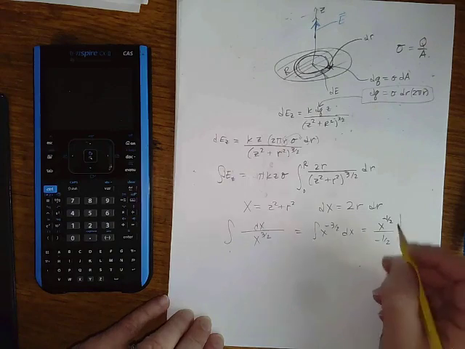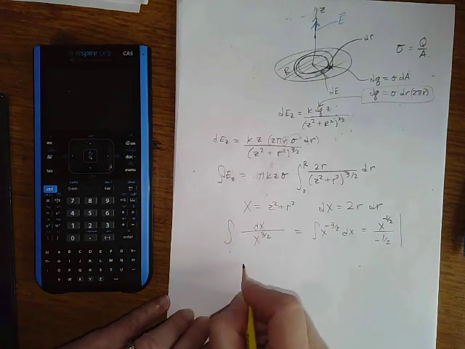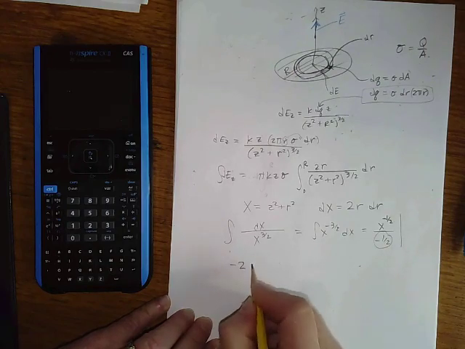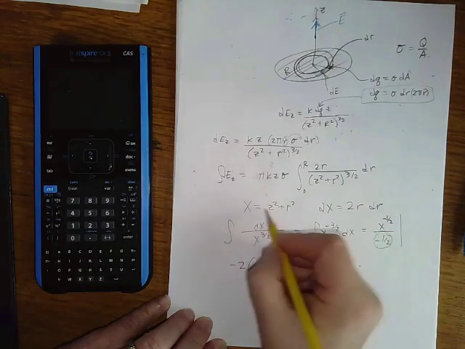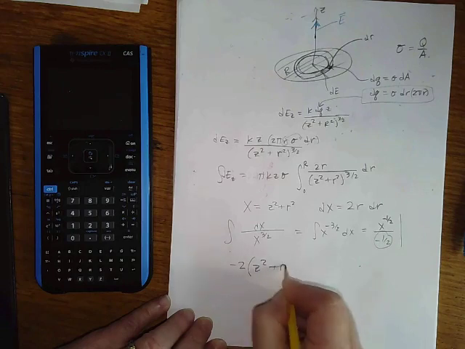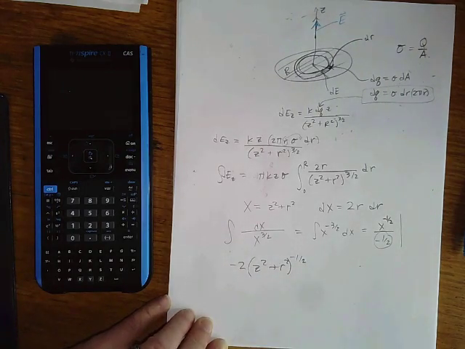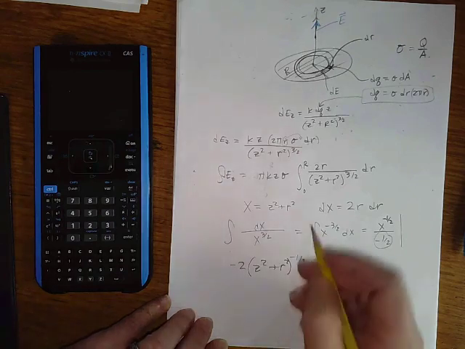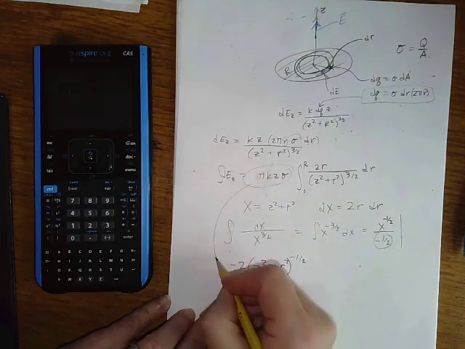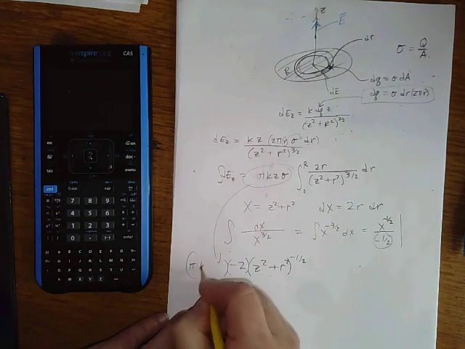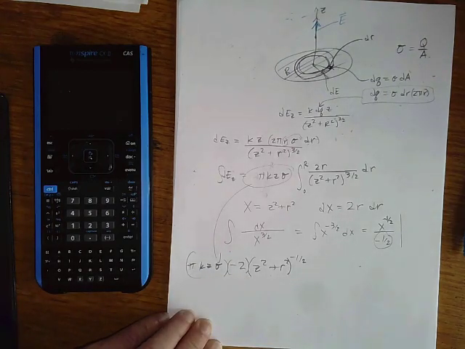But let's go ahead and put what x is back in. Dividing by negative 1/2 is multiplying by negative 2, and then x is z squared plus r squared to the negative 1/2 power, or 1 over the square root. And I don't want to lose all this stuff, so don't forget all of our constants on the outside of our integral. Get those down there.